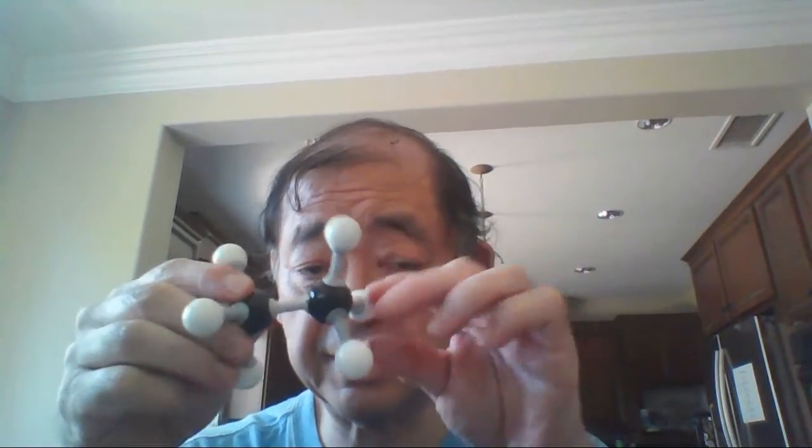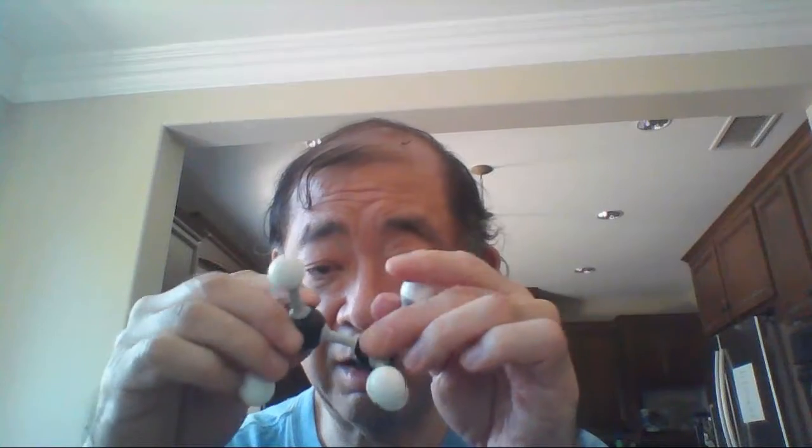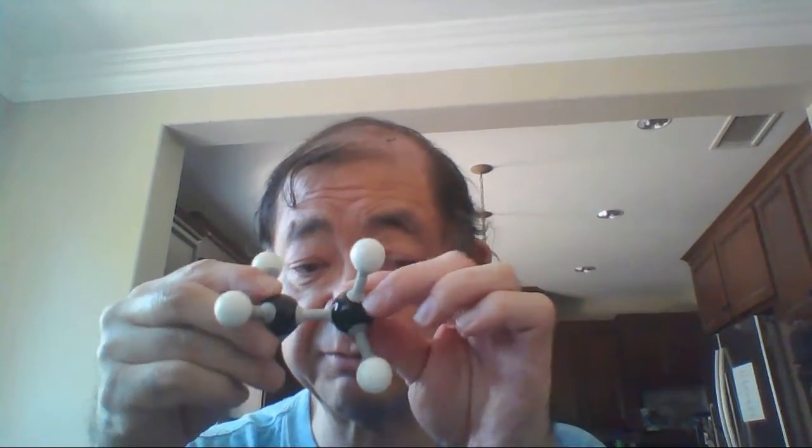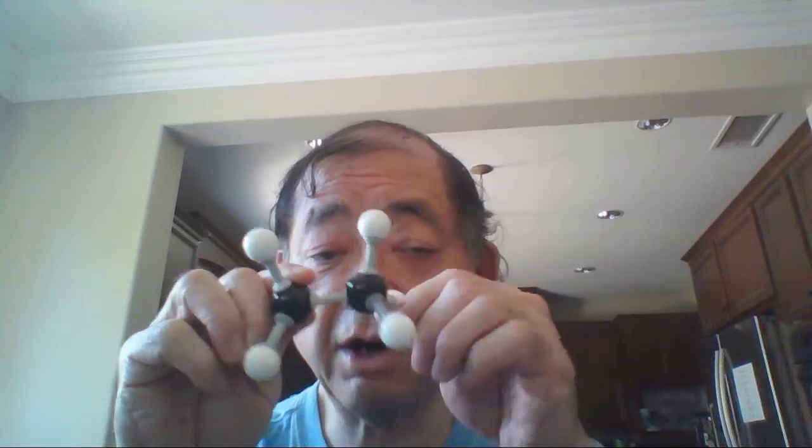So let's look at ethane. Okay. So this is ethane. Because we have free bond rotation around single bonds, this is a carbon-carbon single bond. We have free rotation. So all the hydrogens are the same. They're not any different. So if we replace any of these hydrogens with a bromine, we will only get one particular compound. Okay.